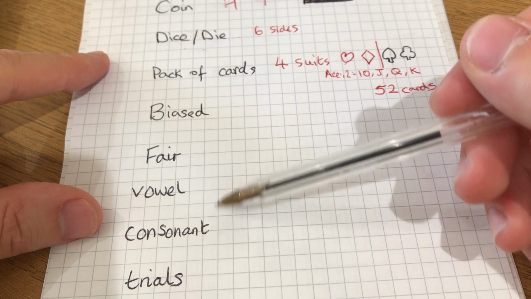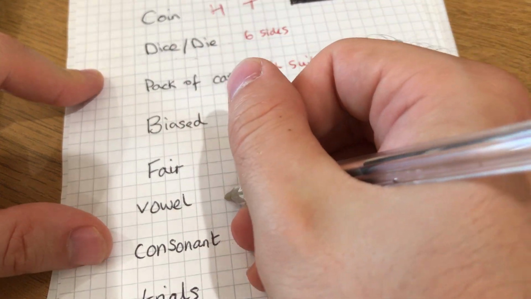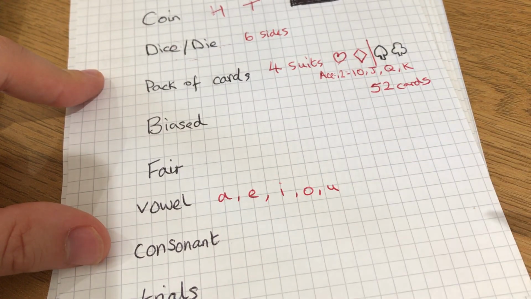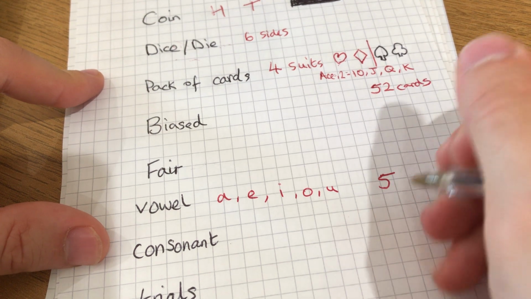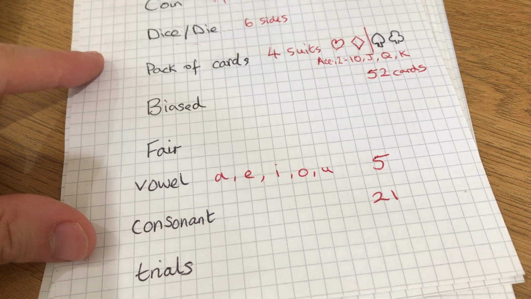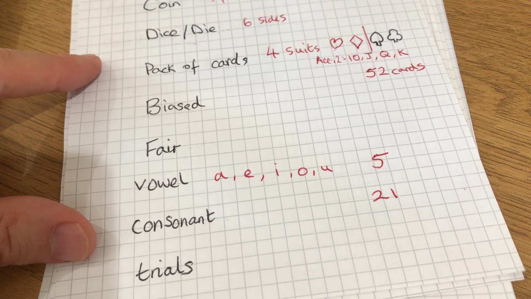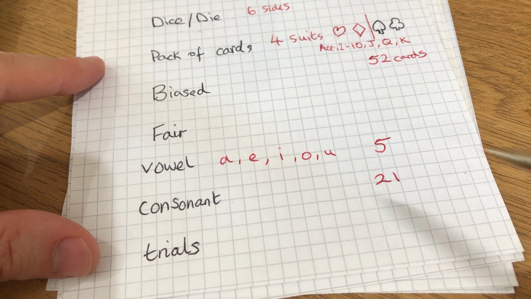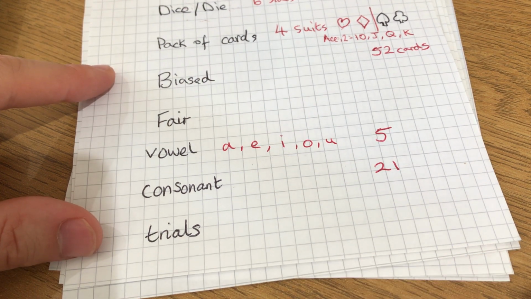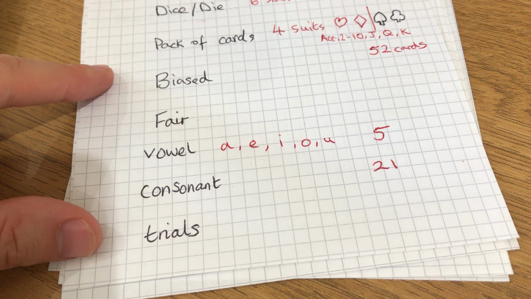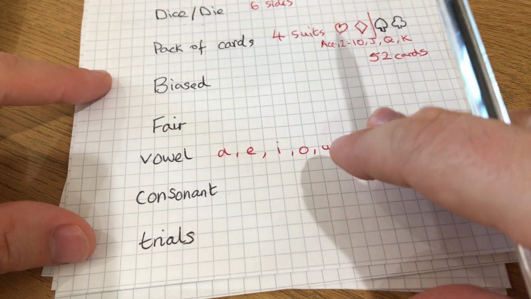Vowel and consonant comes up in a couple of questions. A vowel being A, E, I, O, or U, and a consonant being all the other letters. That means there are 5 vowels and 21 consonants, and that means 26 letters in total. A lot of people know that, and you might be rolling your eyes now going, oh yeah, we know that, but not everyone does, so I just need to make sure it gets taught, okay? Sorry if I wasted your time with that one, but I'm hoping that's helped some of you. And trials, that's just how many times, so if I said 4 trials, that means I'm rolling the dice 4 times or flipping the coin 4 times, okay? That's just how many times you do it.